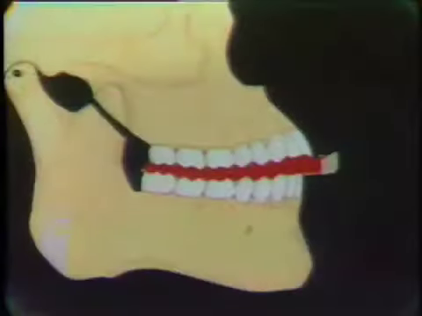If we look at a schematic diagram of what we've just shown here, we can see the effect of our centric registration and also the effect of the hinge axis in our closure.